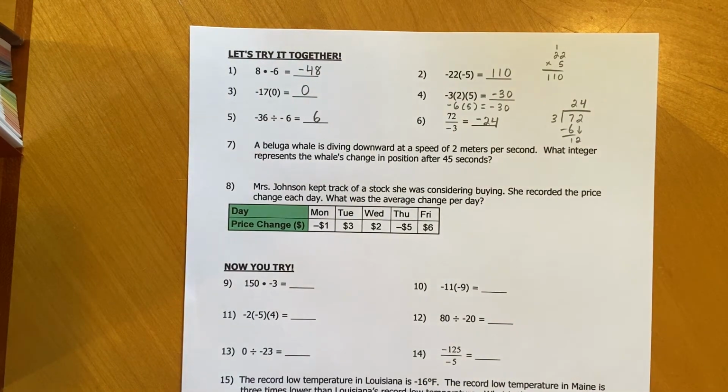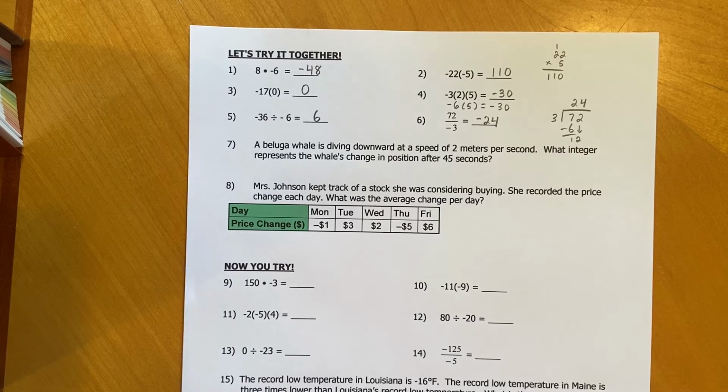Number 7, word problem. A beluga whale is diving downward at a speed of 2 meters per second. What integer represents the whale's change in position after 45 seconds? So, this whale is diving downward at 2 meters per second. So for every second, the whale is diving downward. So this is going to be a multiplication question.